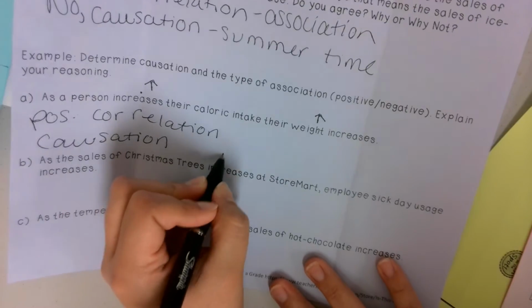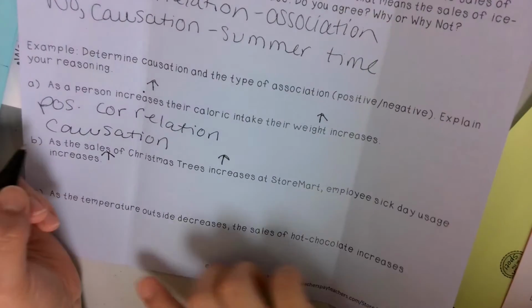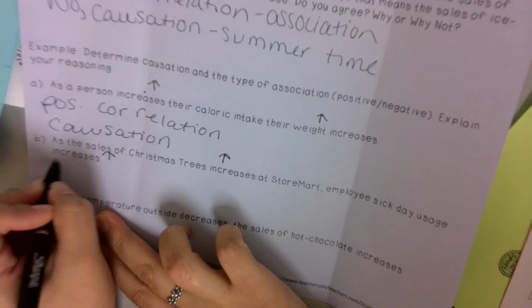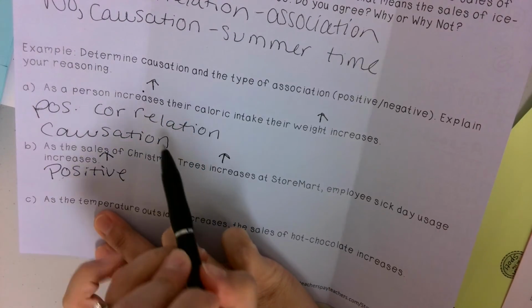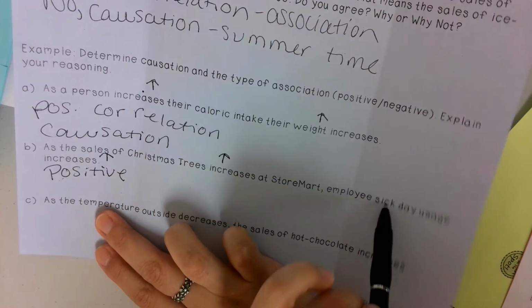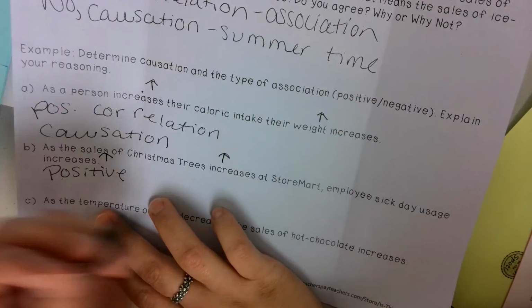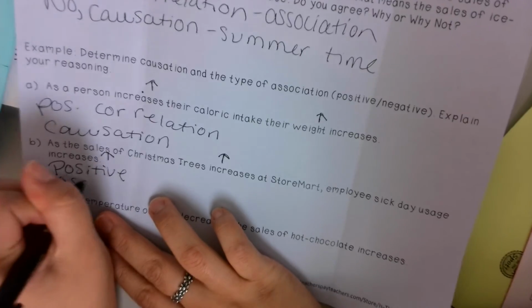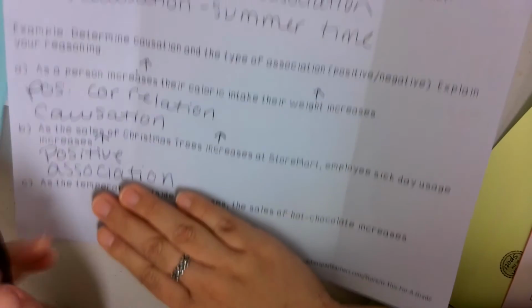As the sales of Christmas trees increase, employee sick day usage increases. So they're both going up, so it's positive. And then we have to decide, did us selling Christmas trees cause the employees to use their sick days? No. So we call this association, because they don't cause each other to happen.